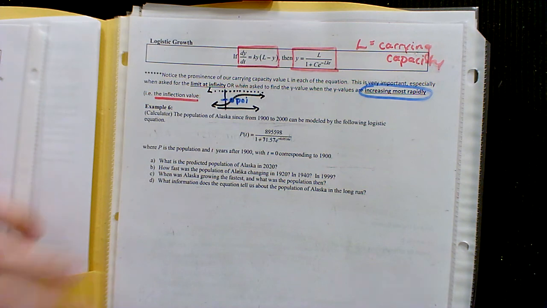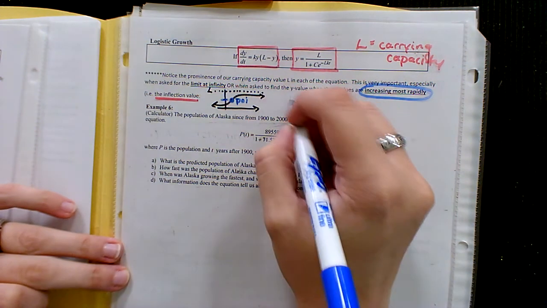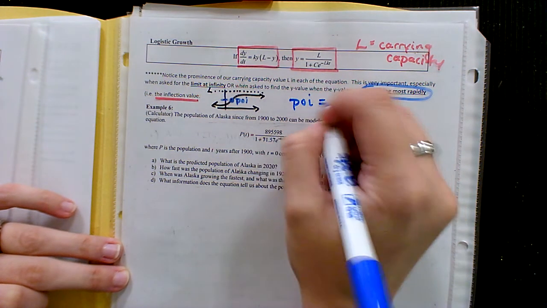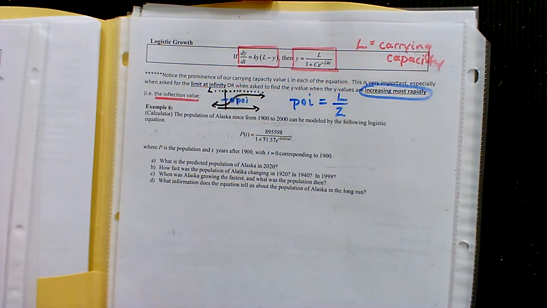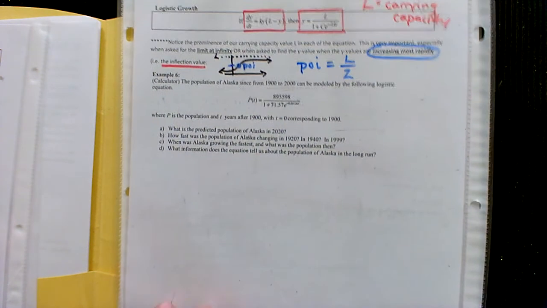Yeah, it's halfway. So we can say the point of inflection is halfway to the carrying capacity. So if you know the highest amount of something, like your population or your value, you can figure out exactly where it's increasing the quickest. It's going to be halfway to that point. We might have to use that idea as we go through some of these free response questions.